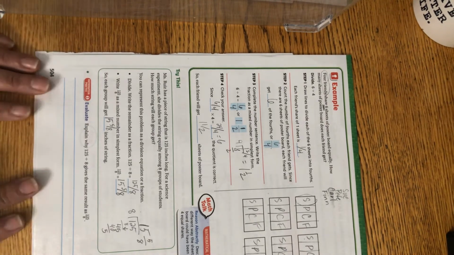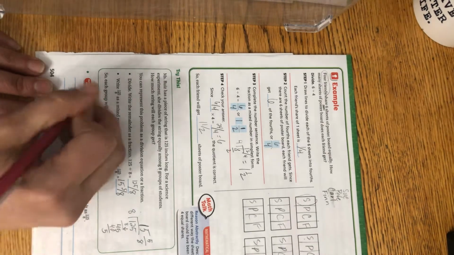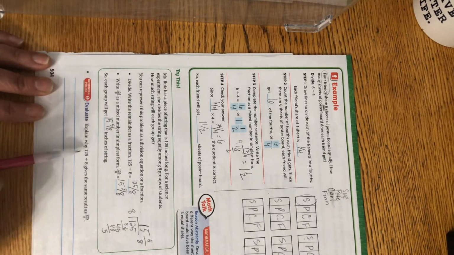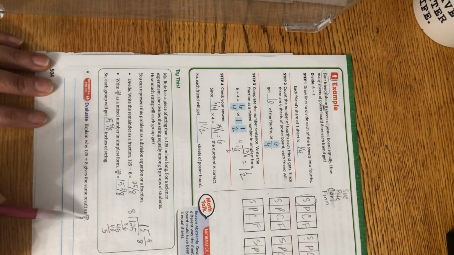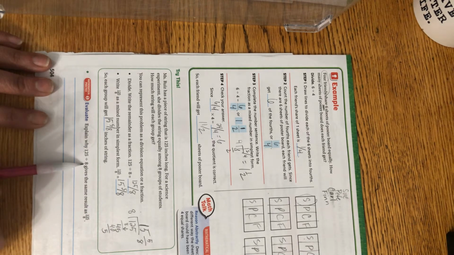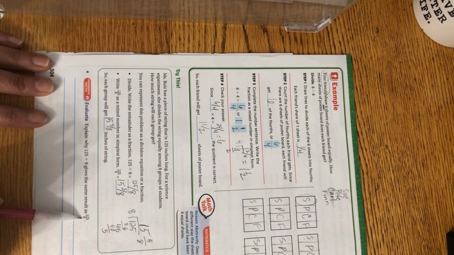So explain why 125 divided by 8 gives the same result as 125 eighths. Because the dividend is also the numerator and the divisor is also the denominator, right?